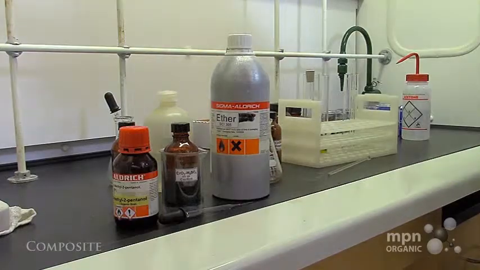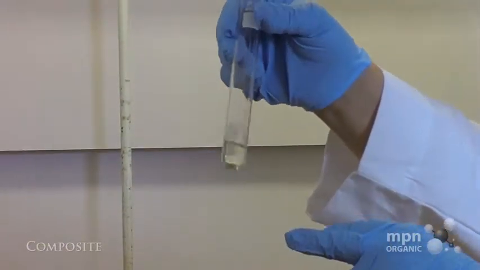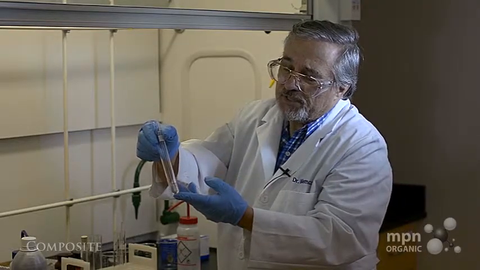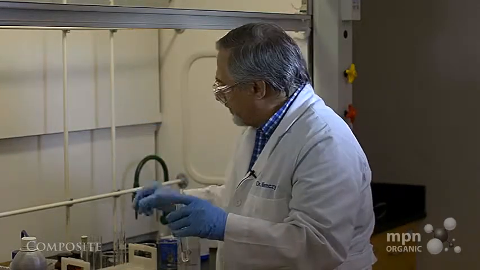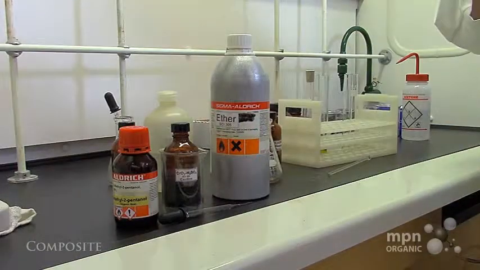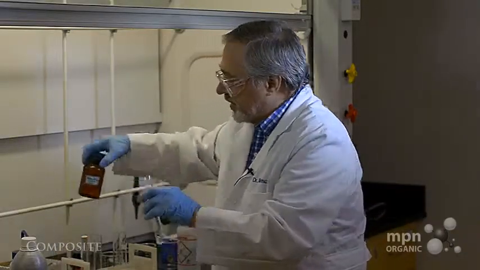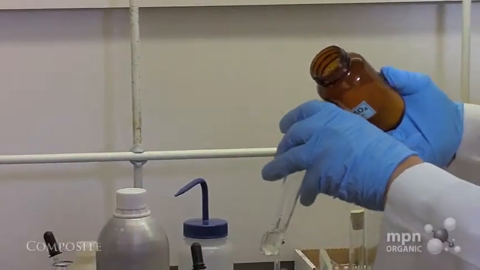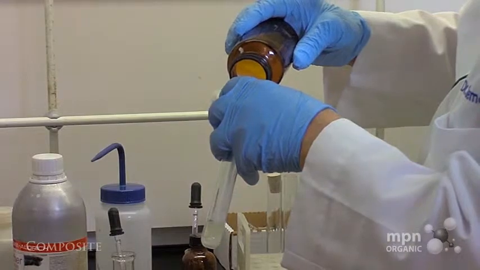Okay, so I decanted off a large amount of the diethyl ether. And now what I want to do is put some drying agent in there to get rid of the water that's in there. I have another stirring rod right here for that. Let's take some sodium sulfate. Now, sodium sulfate, remember, is a good drying agent. And let's put a little bit of sodium sulfate in there.